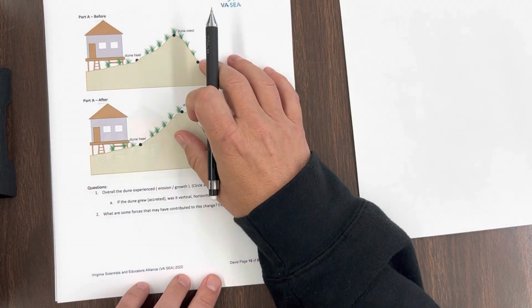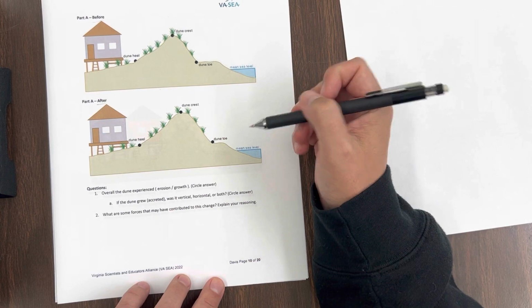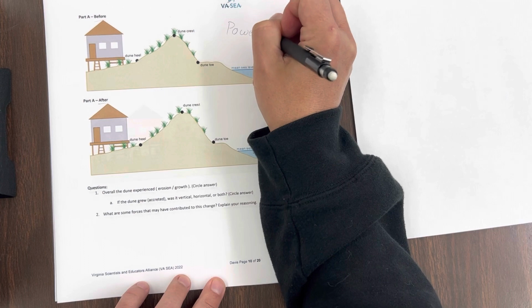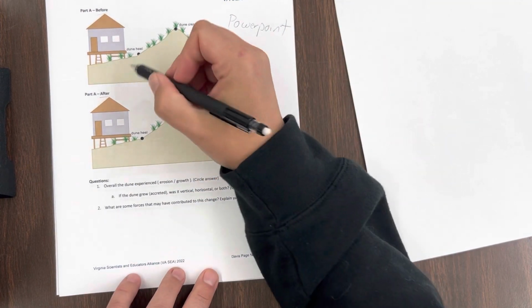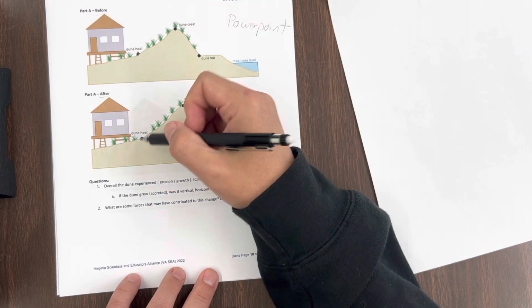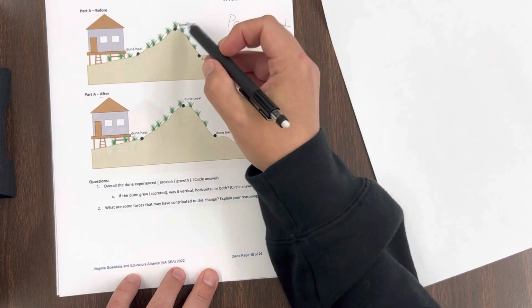Now, this first one, you can actually find this scenario talked about in the PowerPoint. So you can go and find it if you want, but you're looking at where the dune heel is. You're seeing if that moved at all. You're looking at where the dune crest is and seeing if that moved at all.